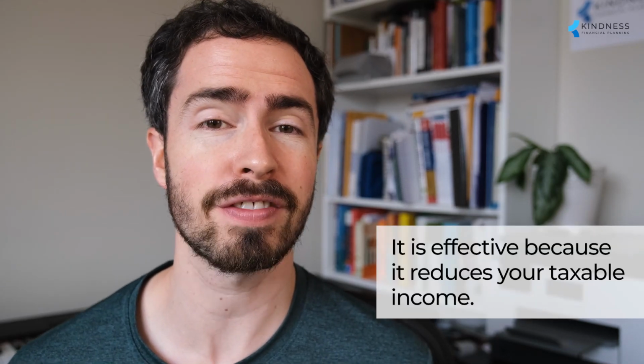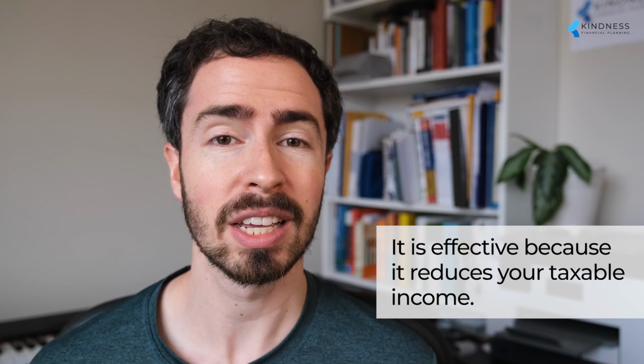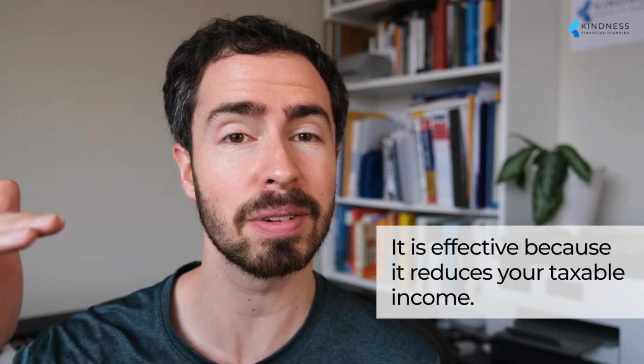Now, this is really effective because it's reducing your taxable income. It's a top of the line reduction. It's not an itemized deduction. When you make a QCD, it's not like other charitable contributions where you actually have to take a deduction and it has to be itemized in order for it to be effective. This is an above the line deduction.